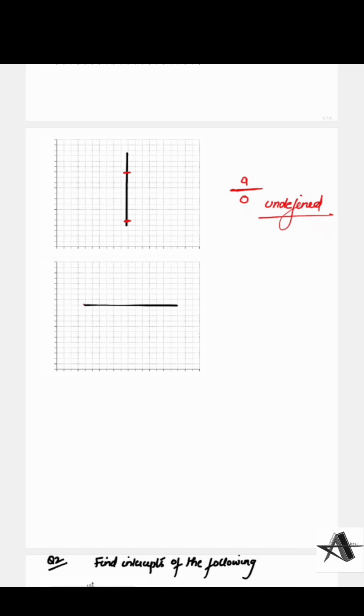Let me pick this one. I'm taking this point and this point. How much am I moving? 1 2 3 4 5 6 7. I'm moving 7 blocks towards the right, so it's positive 7, because gradient is change in y over change in x. So change in x is 7 units. But am I moving in the vertical direction? Not at all. So I have moved 0 units in the y direction, so my gradient is 0. You can clearly see that for a horizontal line the gradient is 0, whereas for a vertical line it's undefined.